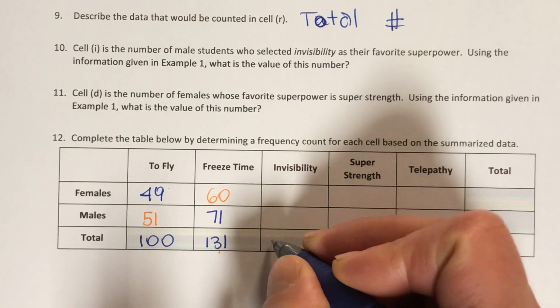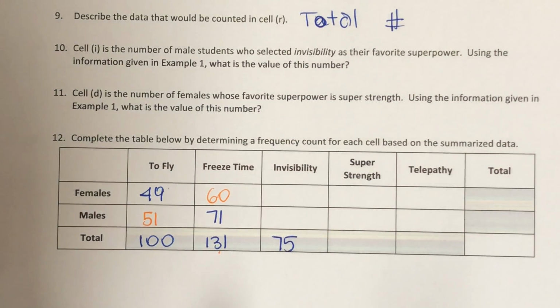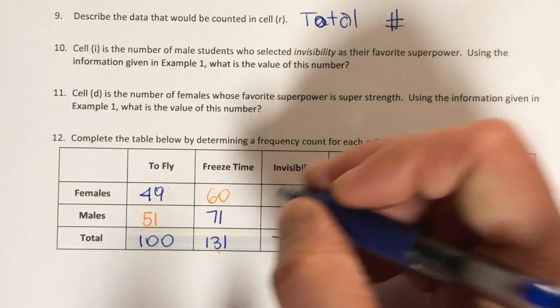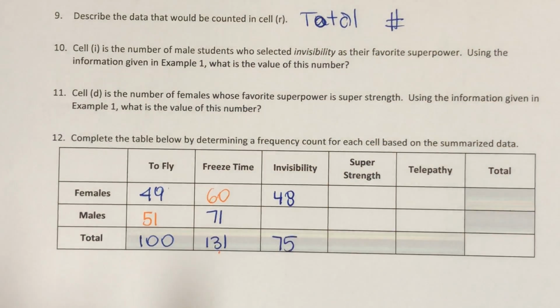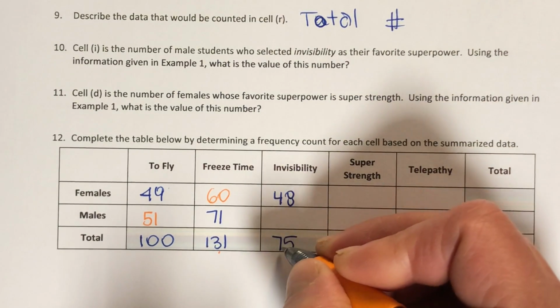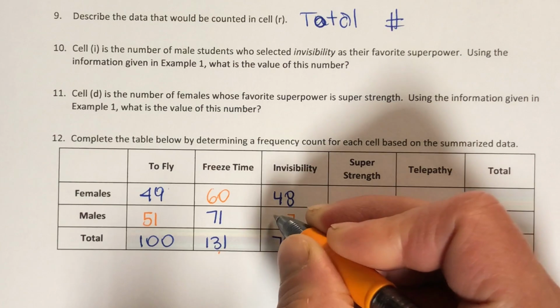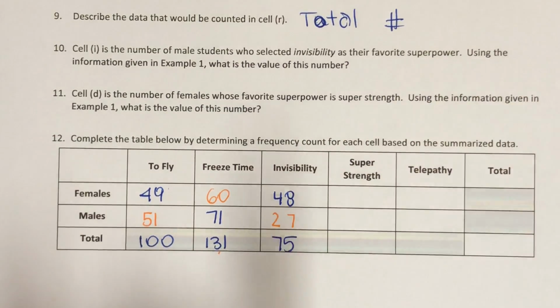75 students chose invisibility, and I know that out of 75, 48 were females. Again, I am looking at the exploratory challenge 1. This is where I am getting my information from. 48 plus what number? So that needs to be 27. 27 would be my number.